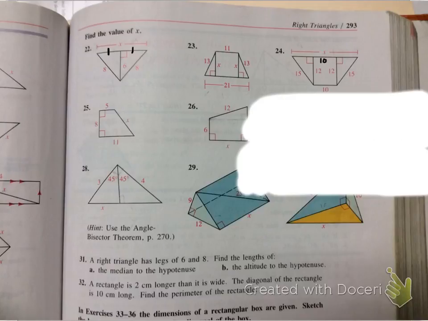Well, if we look at it, I have a leg of 12 and a hypotenuse of 15, and another leg of 12 and a hypotenuse of 15. So I really just need to solve one of these triangles because the other one's going to be the exact same. This is just a right triangle. I'm not going to call this x, I'm going to call this y, because x is that total length.